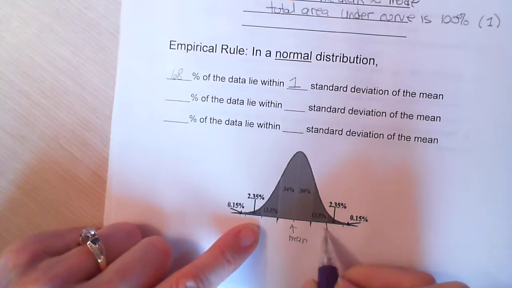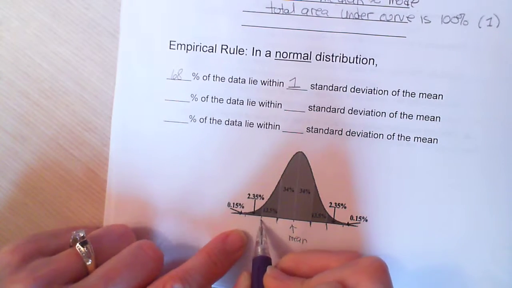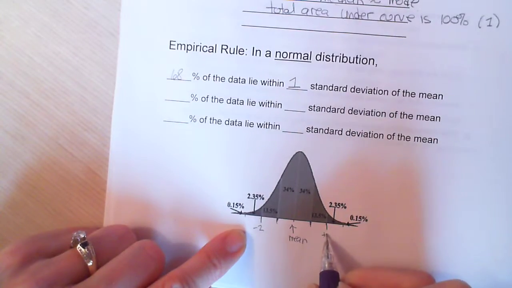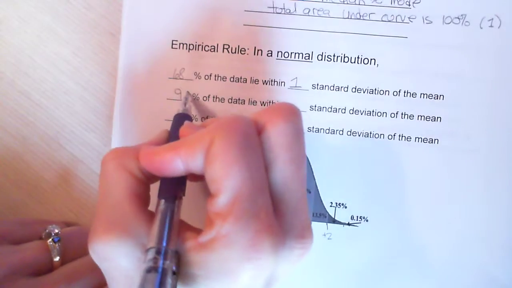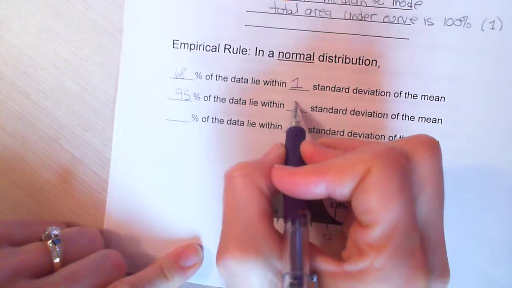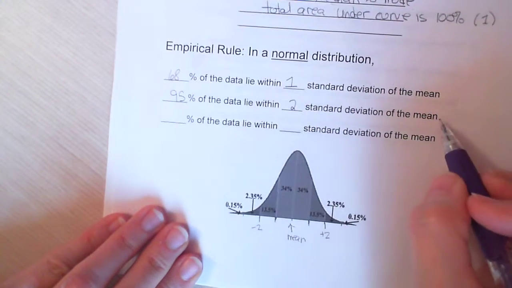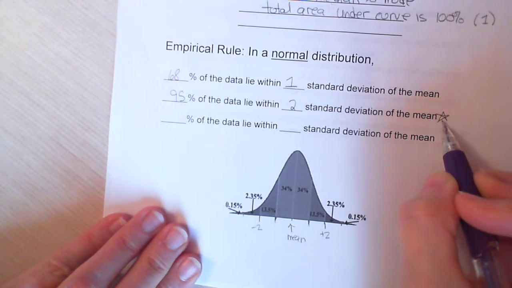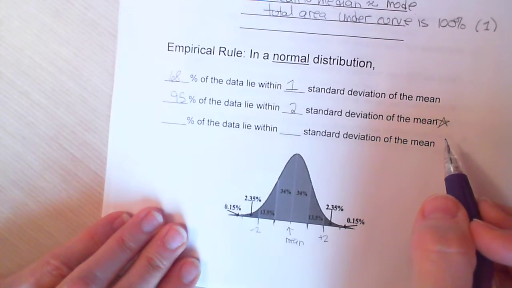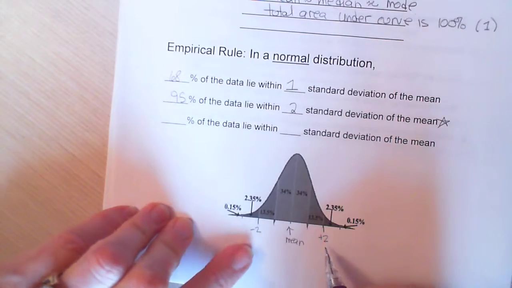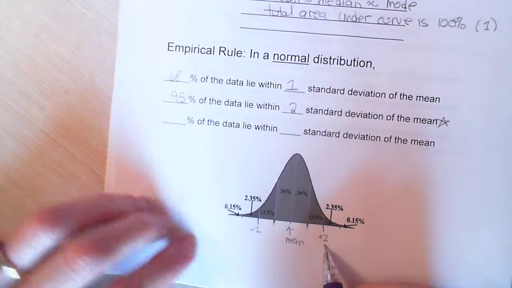And then if we go out here, this is 1, 2 standard deviations in the positive direction and 1, 2 standard deviations in the negative direction. If you add all these up, you'd find that 95% of your data is within ±2 standard deviations. This is a pretty important measure. This comes up a lot. Where does 95% of your data lie? And you'll talk about ±2 standard deviations.